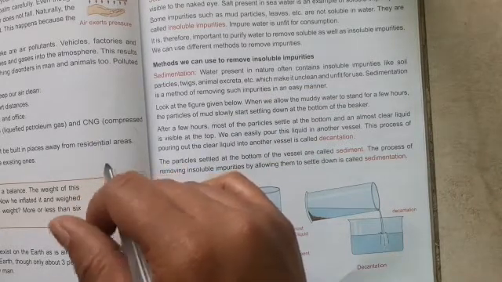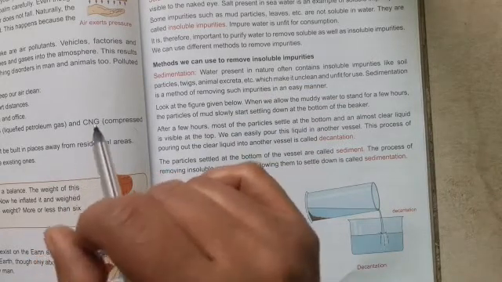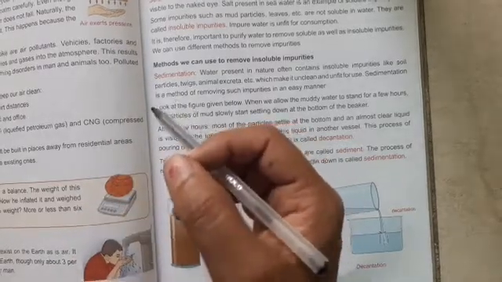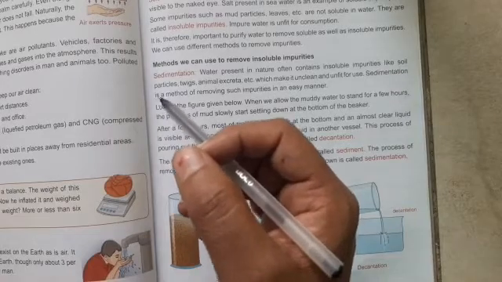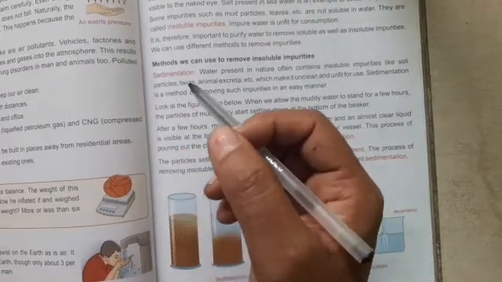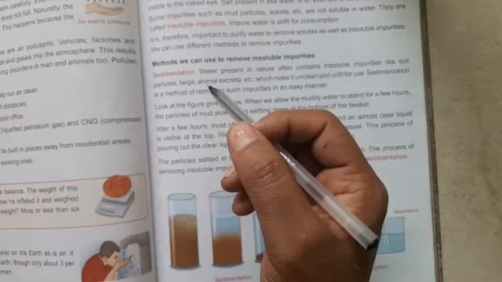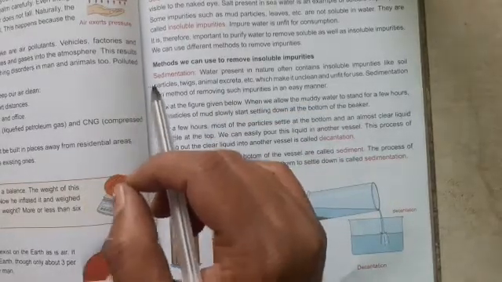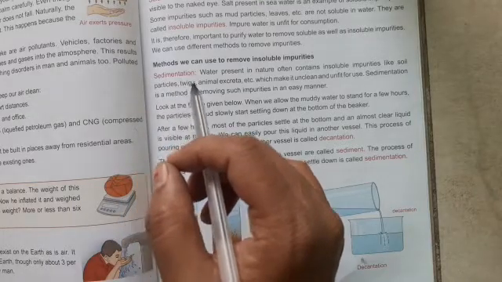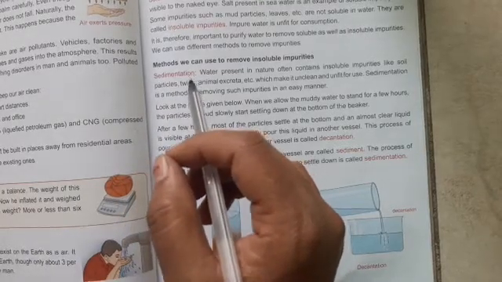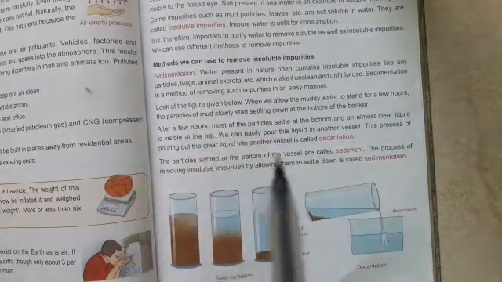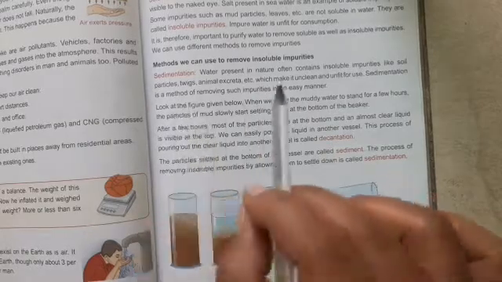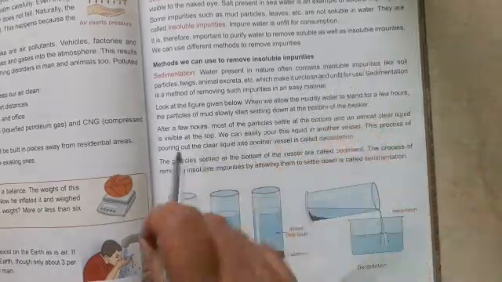All of you know, water present in nature often contains insoluble impurities which can make it unclean and unfit for use. Sedimentation is the simple method to remove the impurities in an easy way.